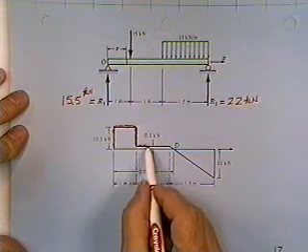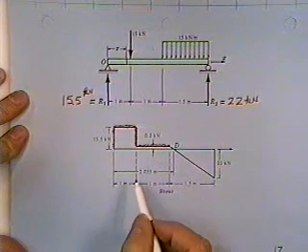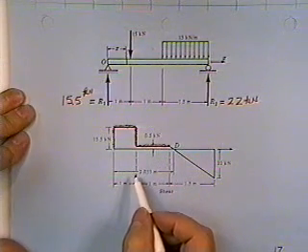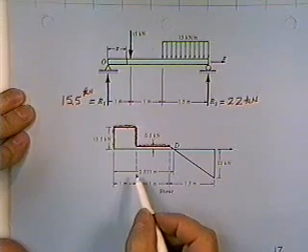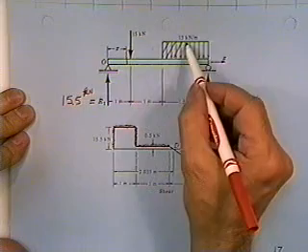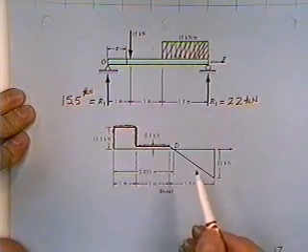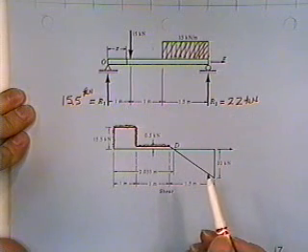As you went across the beam, there were no arrows saying go up, go down, so you didn't do anything. Then when you got underneath this rectangle, you just went ahead and calculated its area. Its area will be 15 tall by 1.5 wide.